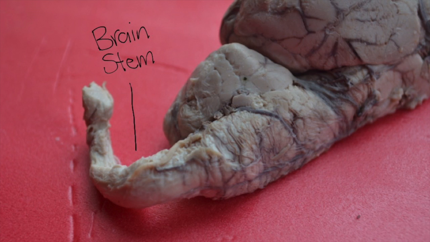The brainstem is the part of the brain that controls involuntary actions in the body, like the beating of the heart and the contraction and expansion of lung cavities.